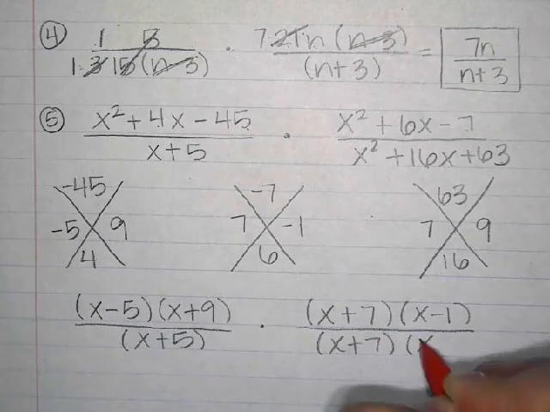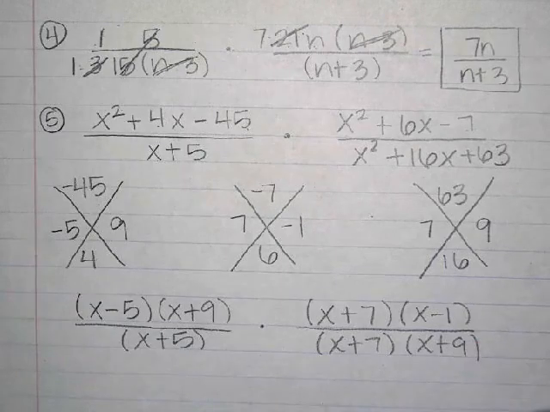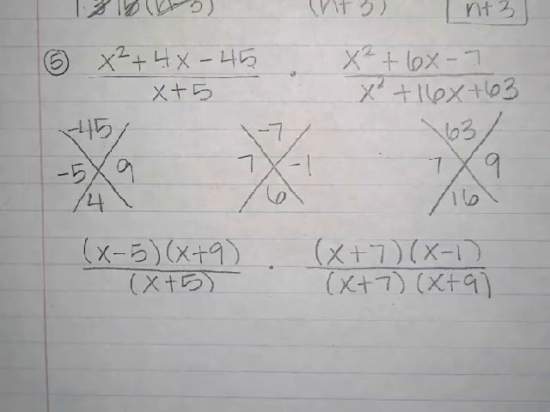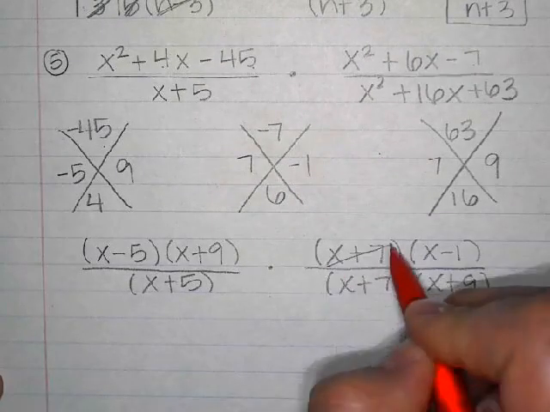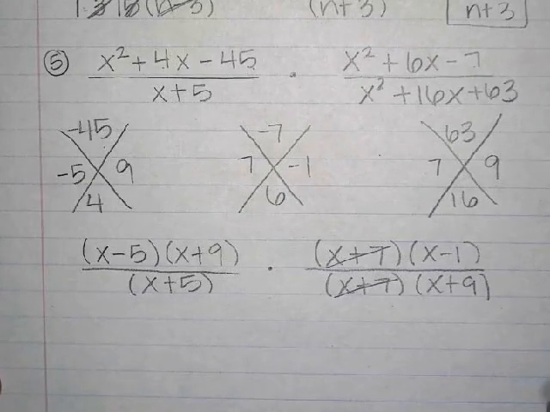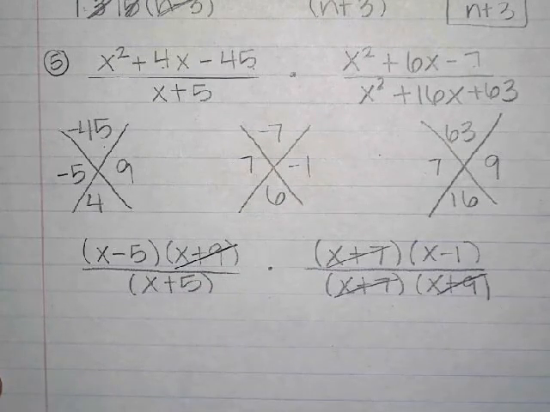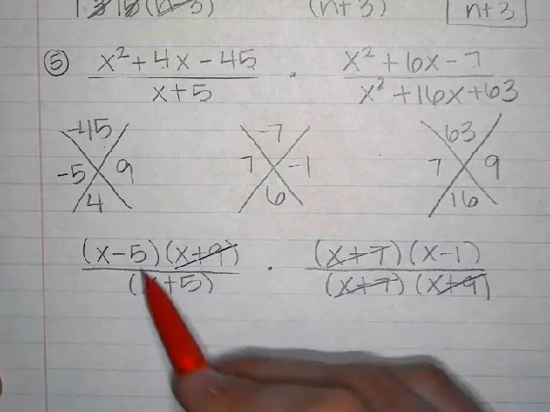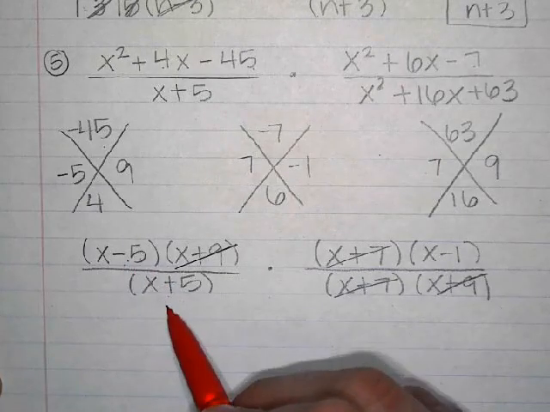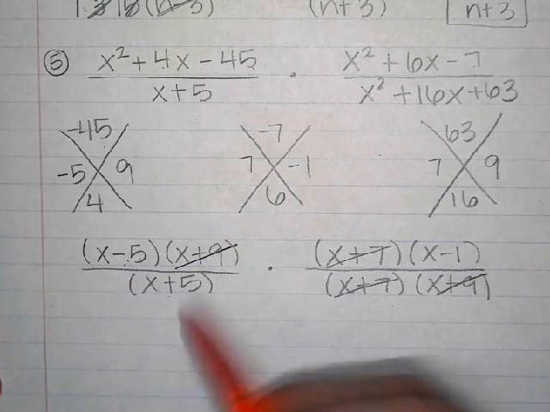Okay. So what do you guys notice? X plus 7s cancel. X plus 9s cancel. I want these to cancel so bad, but do they? Nope, they're not identical. They're the wrong sign. Okay, so what is our final answer?